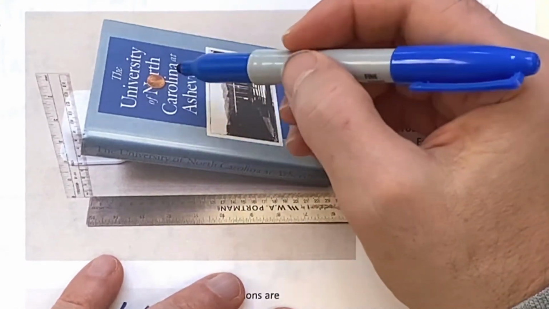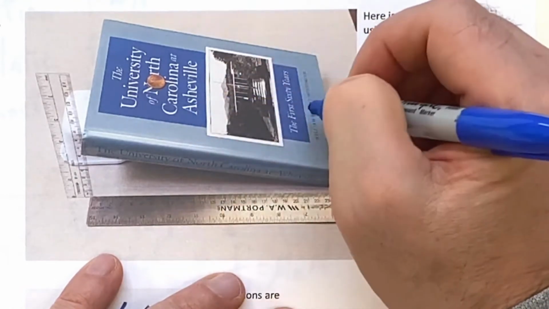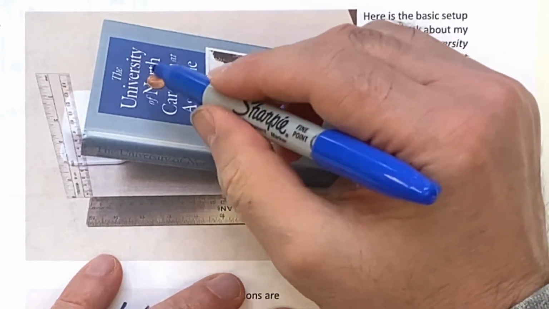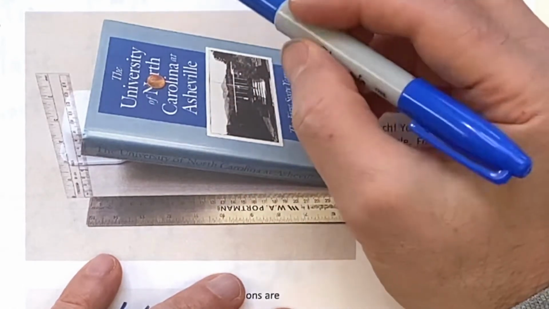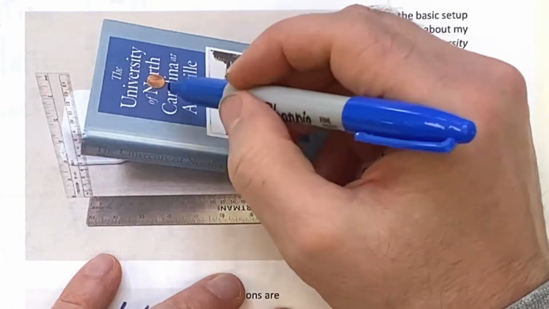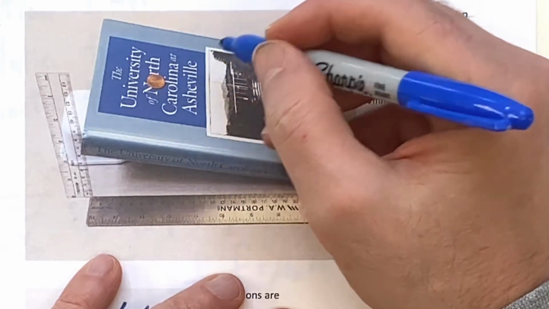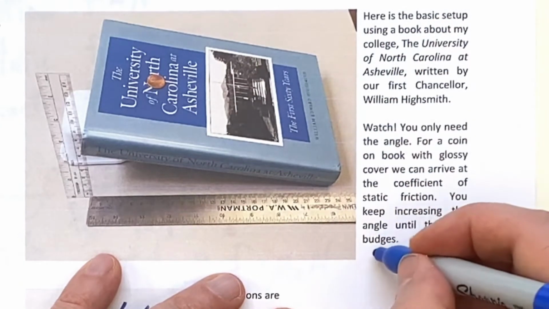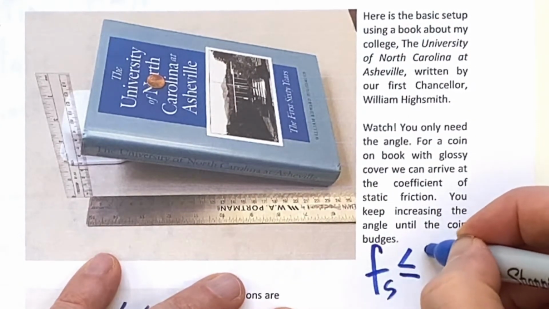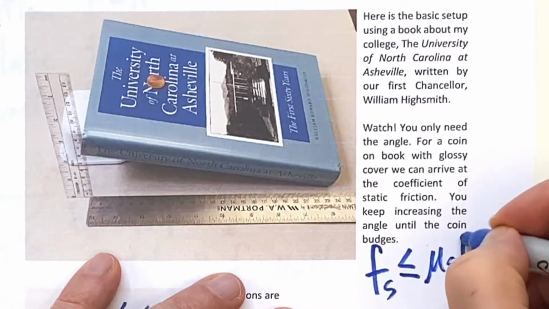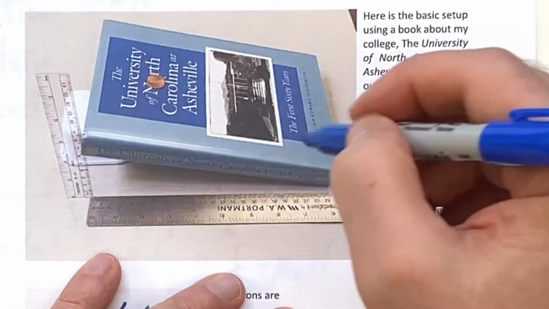I picked the coin. This is a book written by my school's first chancellor, Chancellor Highsmith, the University of North Carolina at Asheville. So what you do is you increase the angle until this starts to budge. And that's basically your maximum case. Remember that your static friction is less than or equal to some mu s, n.